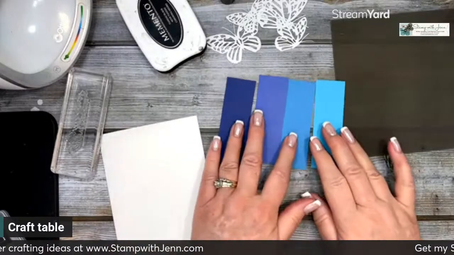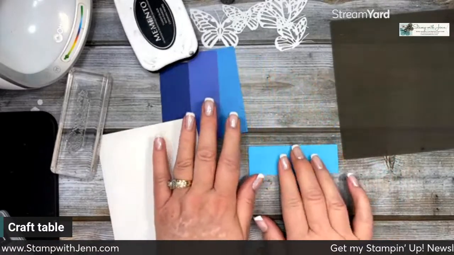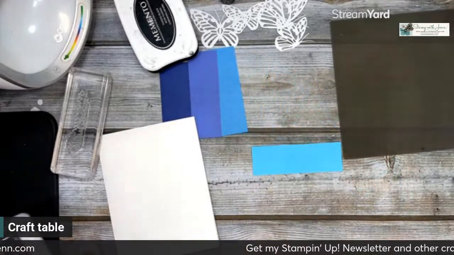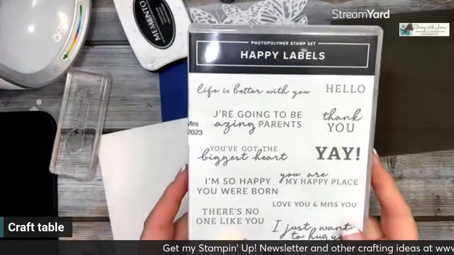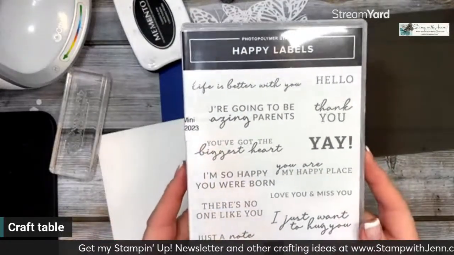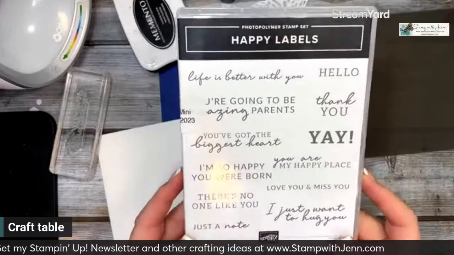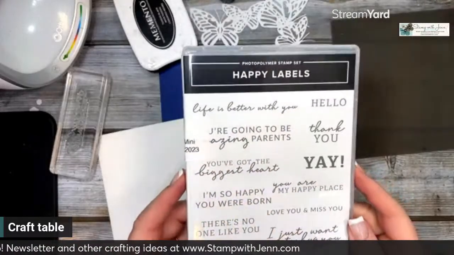So I'm going to start by stamping a greeting on this one, which is going to be my bottom one. And the stamp set I'm going to use is this one, Happy Labels. It's one that I haven't actually used on a live before, but I really love it. It's got in here, I'll read them for you. Life is better with you.